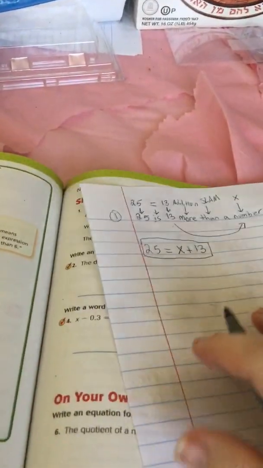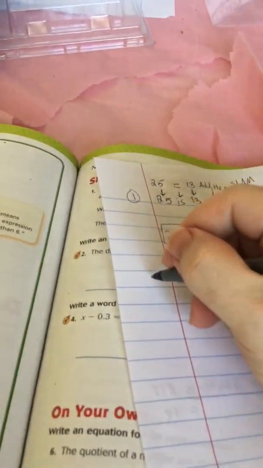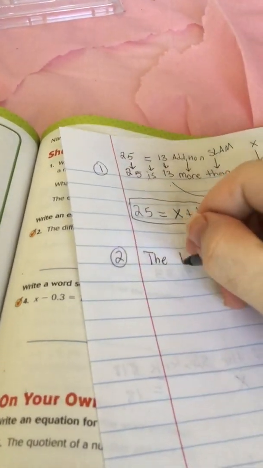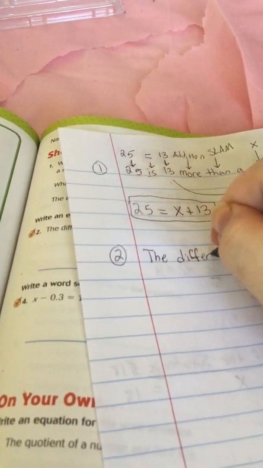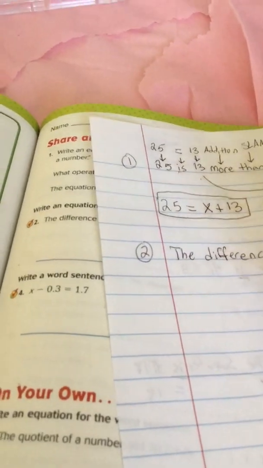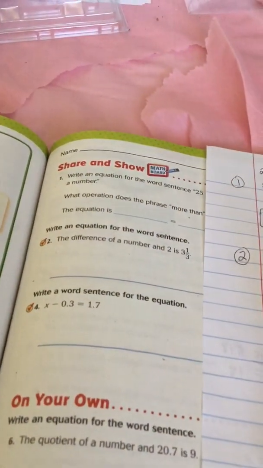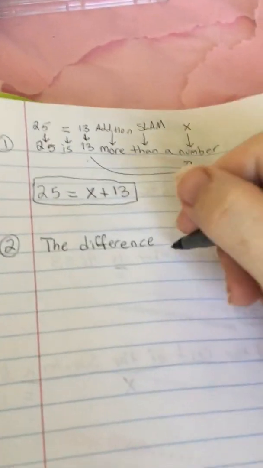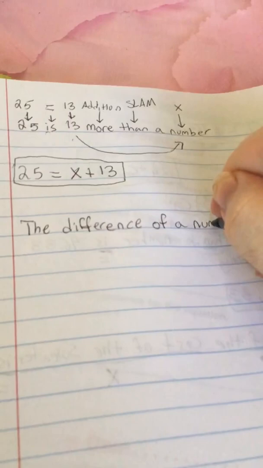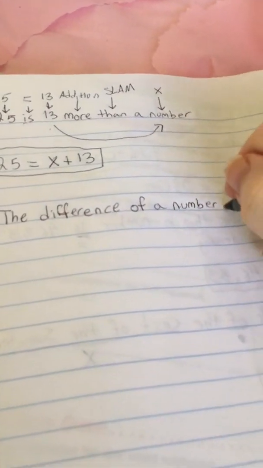We have the difference of a number and 2 is 3 1/3.